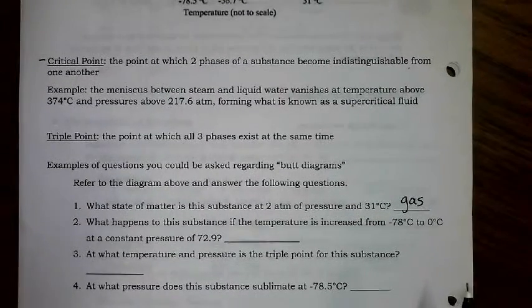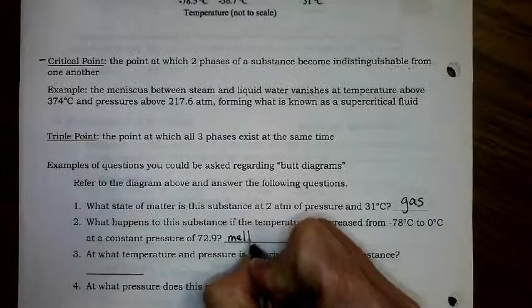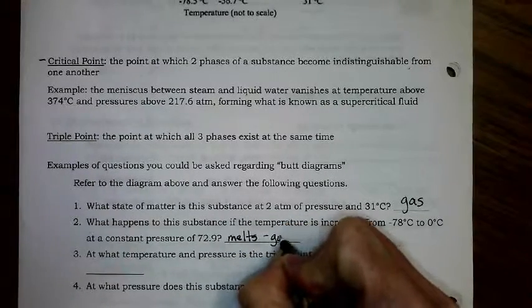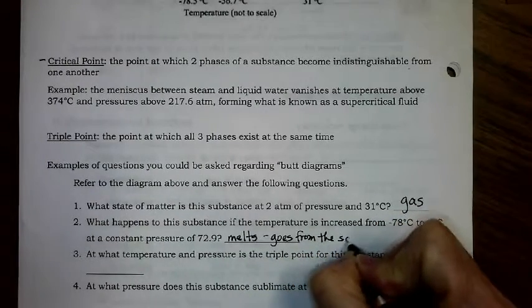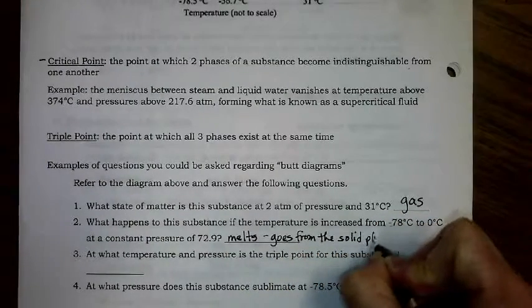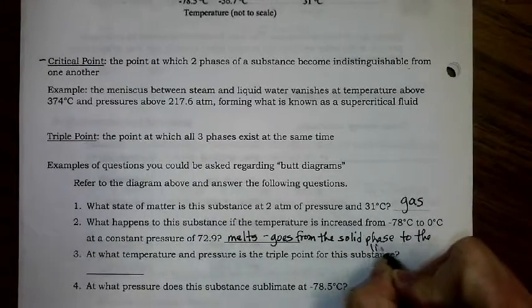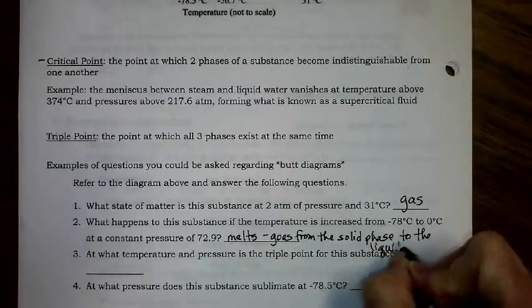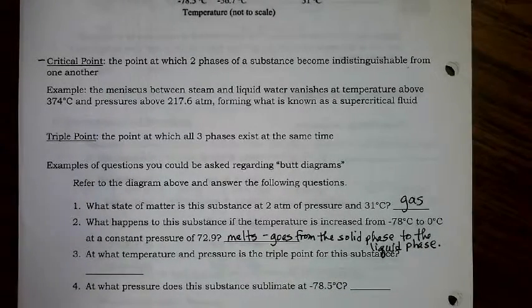So let's pull down here and write in our answer. So what happens to this substance? It melts. It goes from the solid phase to the liquid phase. So make sure you write that down in your notes.